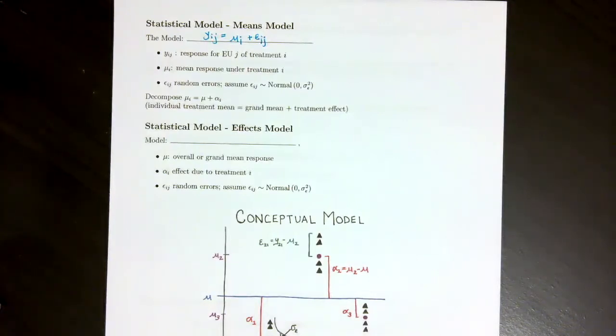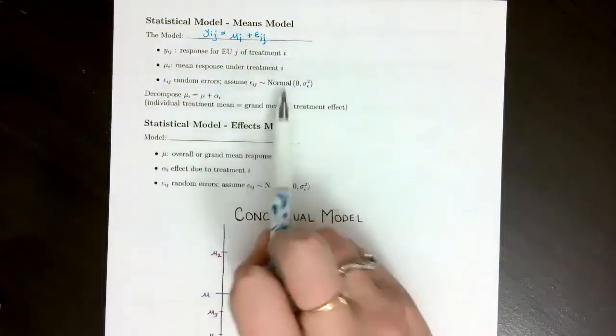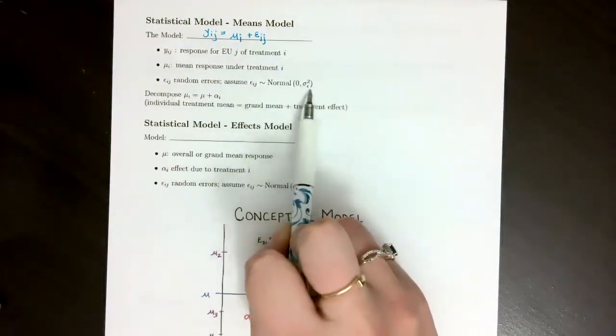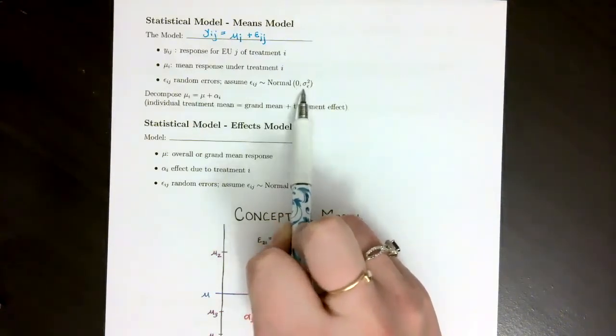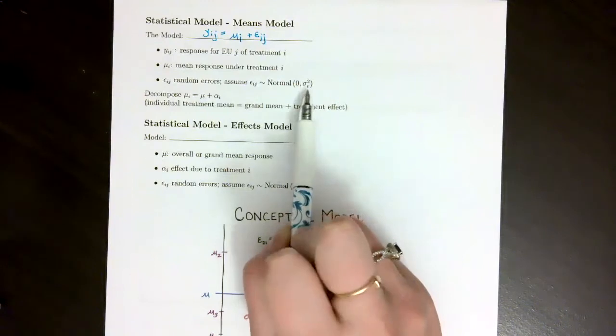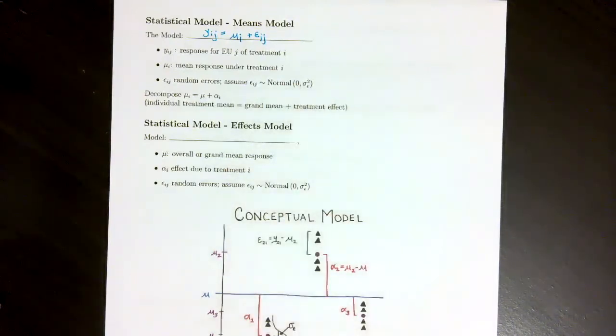Okay, we also need this error term so that we have a statistical model. If the error term wasn't there, then this would be a deterministic model. We're also making an assumption that it's normally distributed, centered at 0, and has some variance, which we'll denote by sigma squared E. Okay, now this is what we're going to call a means model.